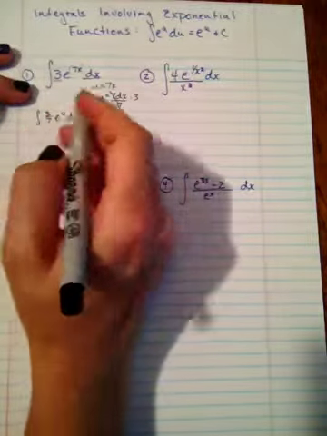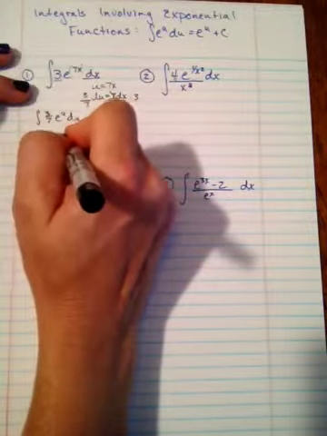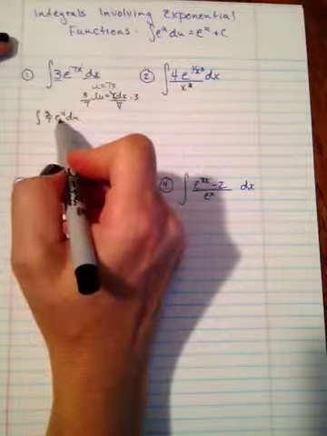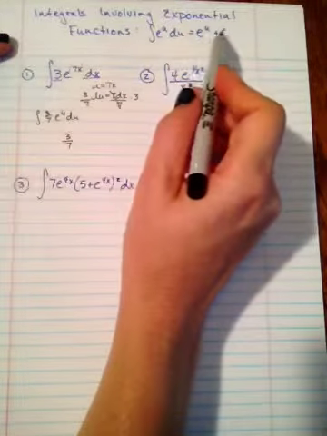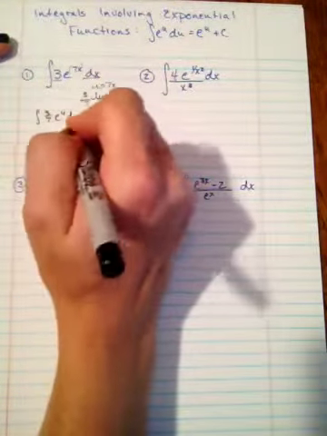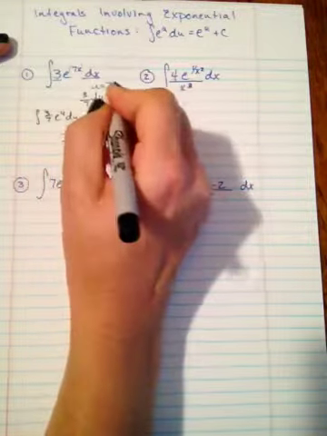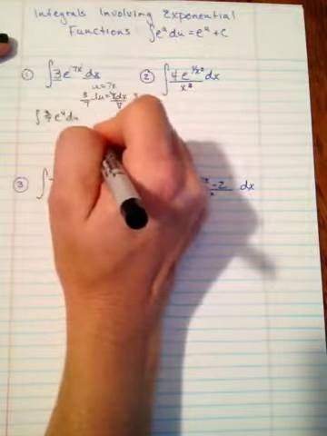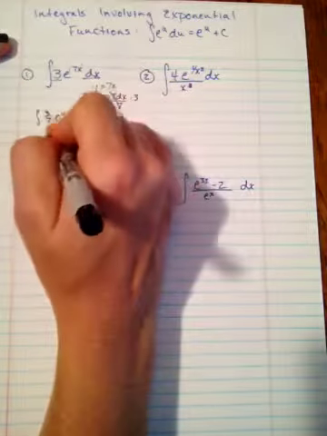Now I know the 3/7 can come outside, so I'm just going to write it down. And then the integral of e to the u du is e to the u plus c. So this will just be 3/7 e, and then our u is 7x plus c. And that problem is finished.